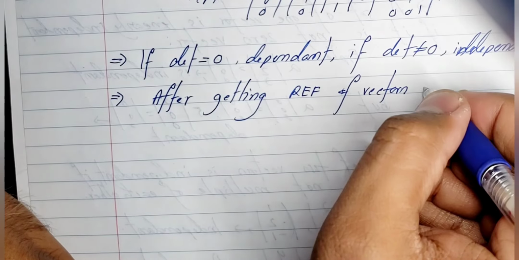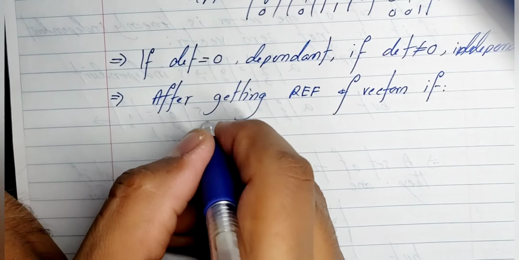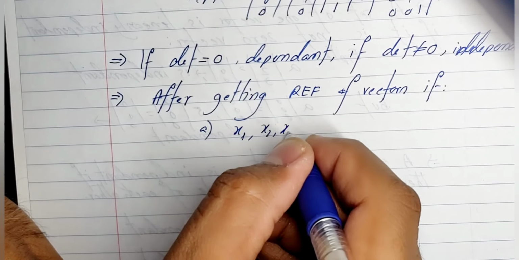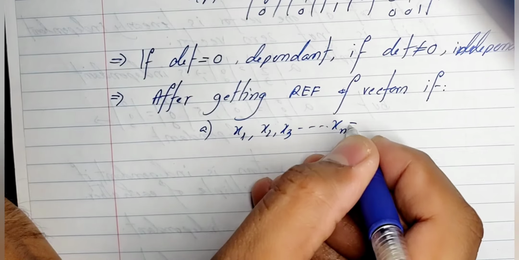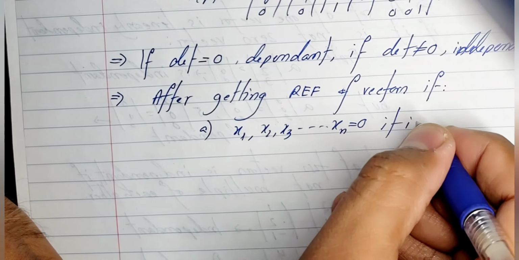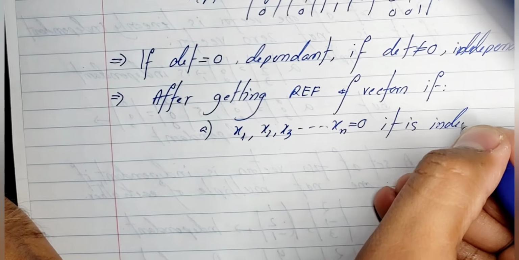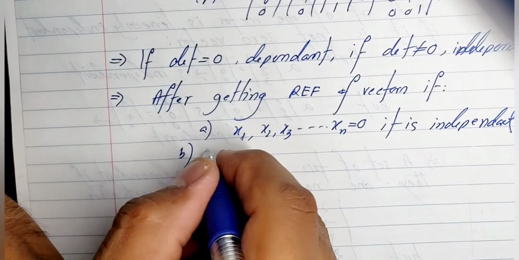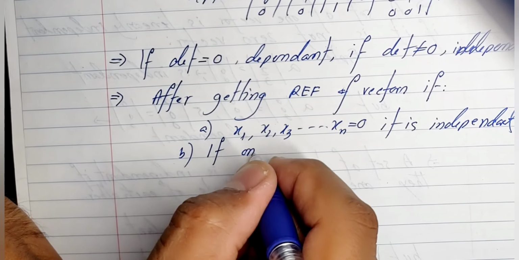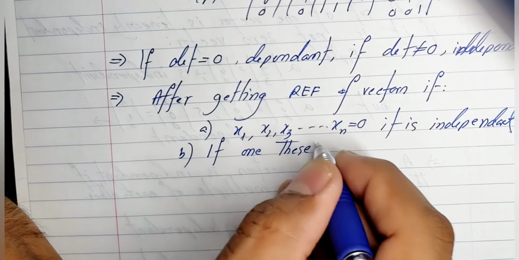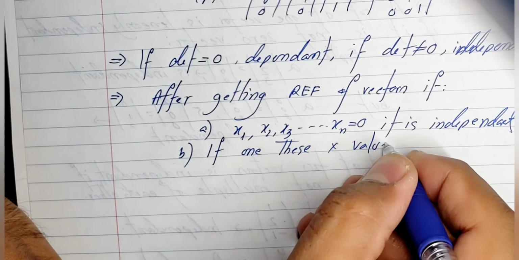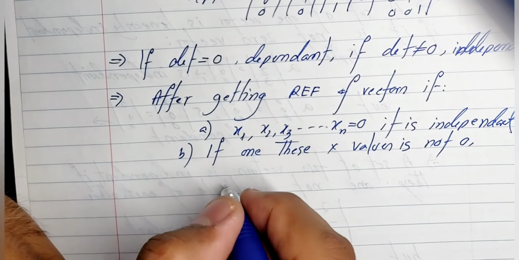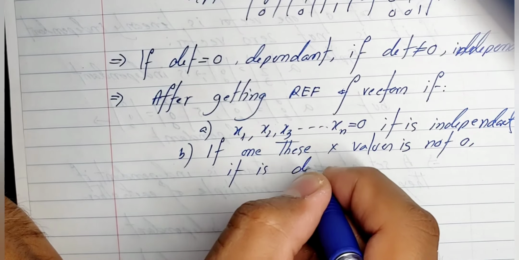So if the row echelon form gives, suppose, x1, x2, x3 up to xn equal to 0, it is independent. And if one of those x values is not 0, it is dependent.